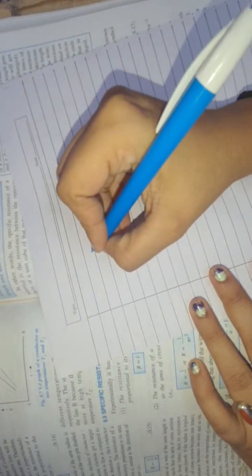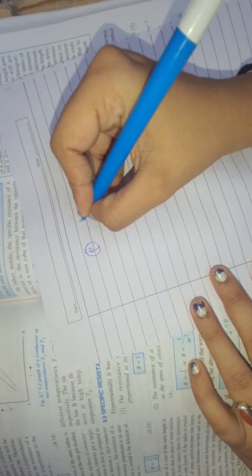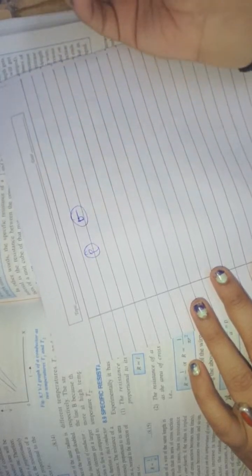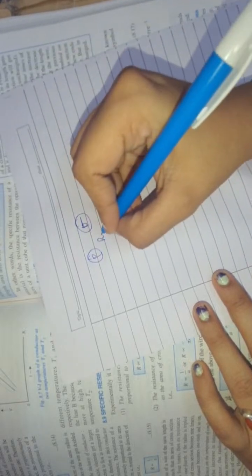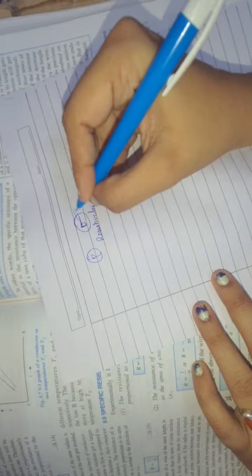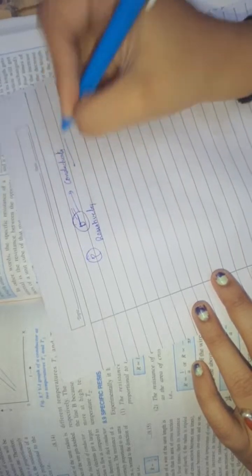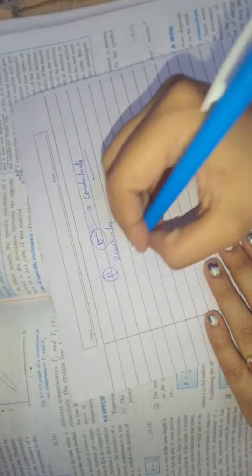Today, because we have defined rho, the reciprocal of rho is called sigma. What is sigma? Rho is the resistivity, and this value sigma is your conductivity. So the reciprocal of resistivity is conductivity. So how will we write that?